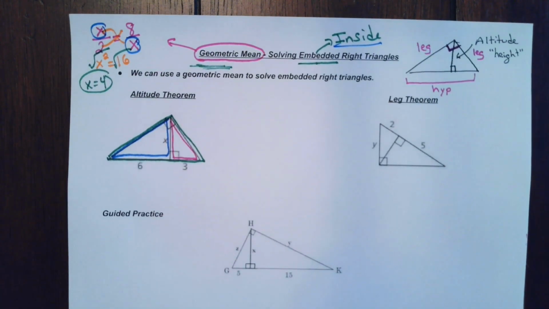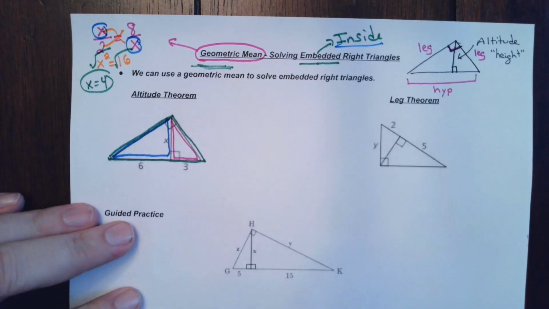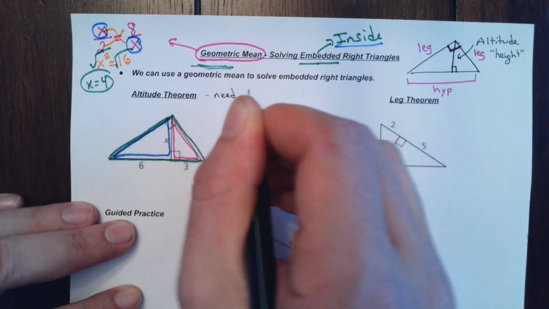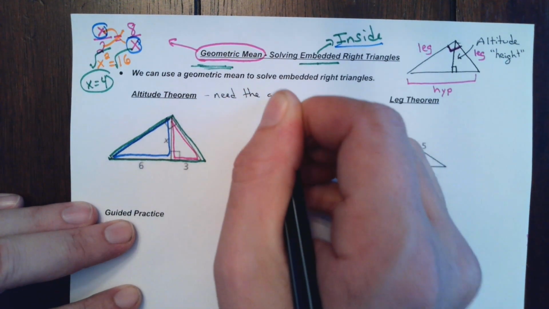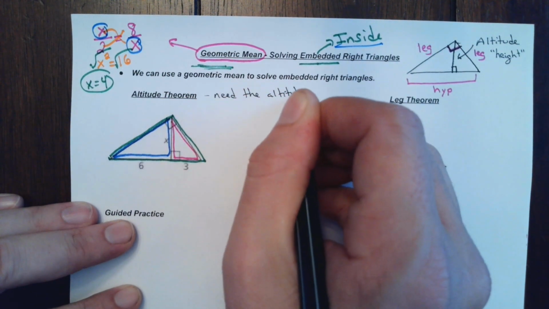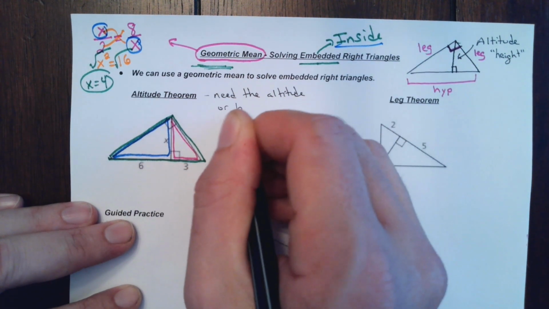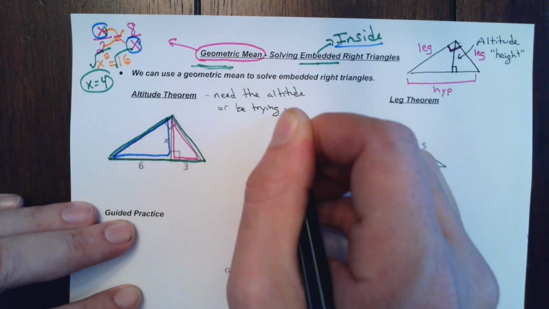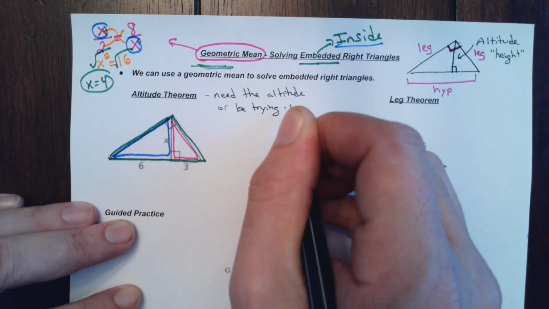Okay, so here we go. First one is called the altitude theorem. So the altitude theorem, you're going to need the altitude or be trying to find it.